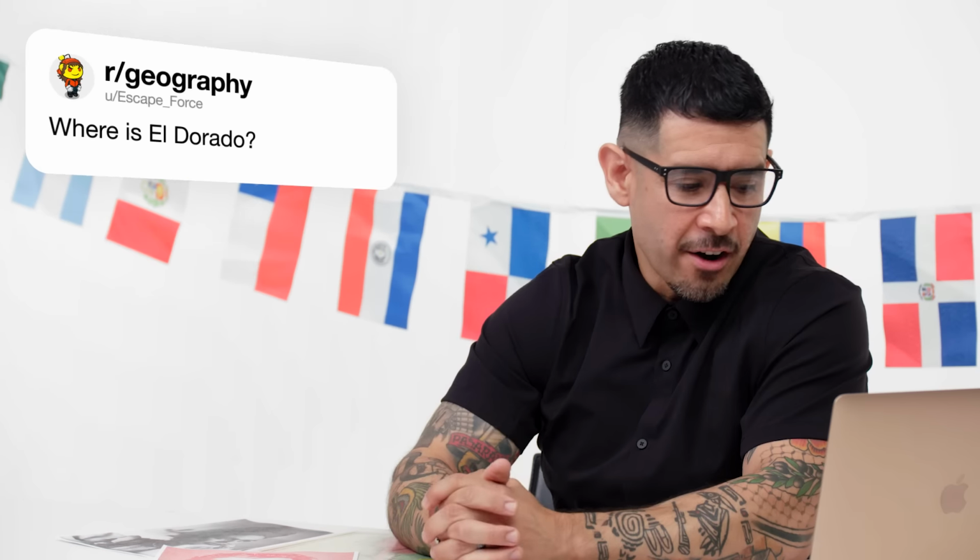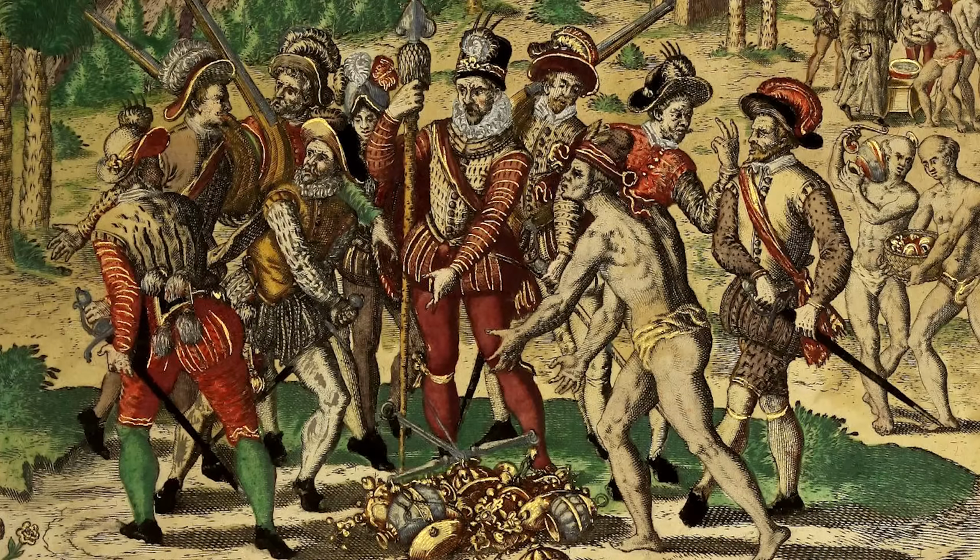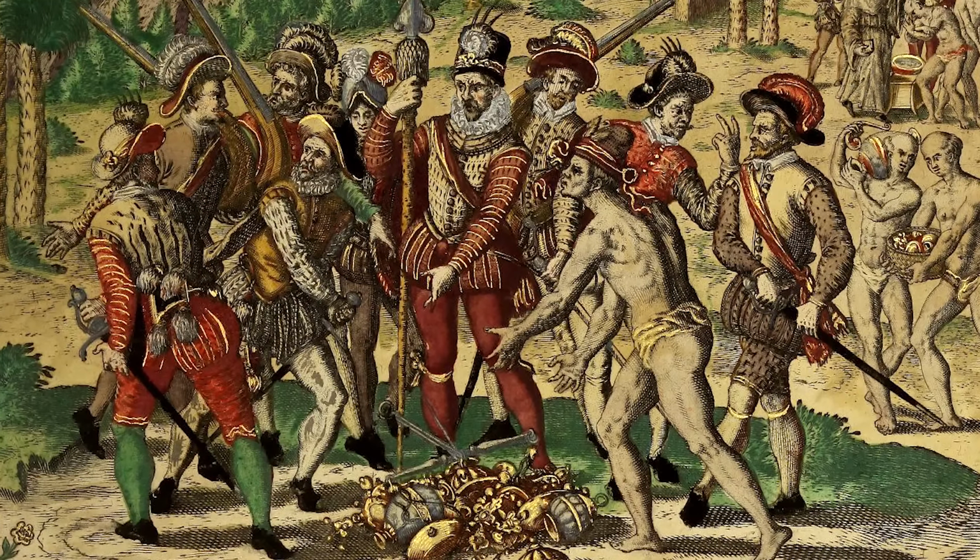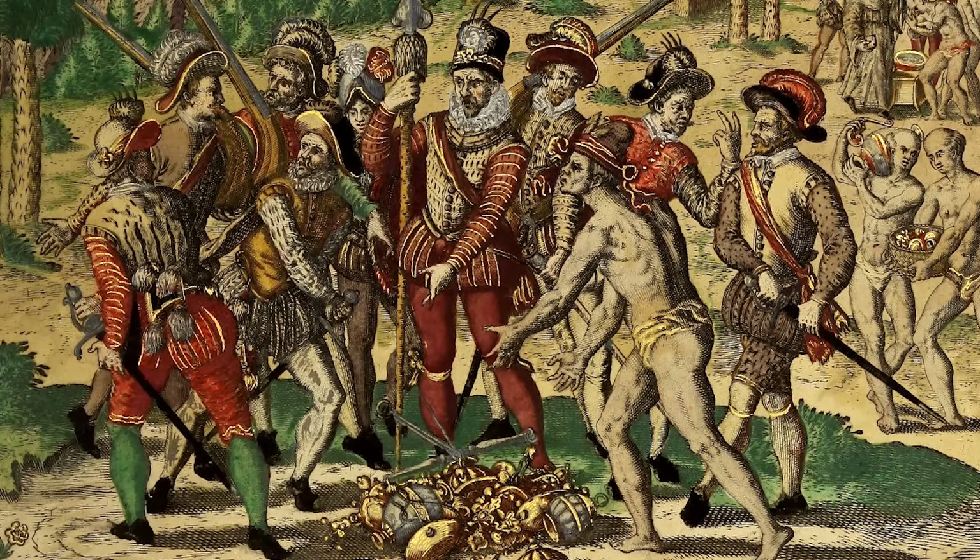Escape_Force asks, where is El Dorado? El Dorado, this supposed city of gold and untold riches, existed in the minds of the Spanish colonizers and conquistadors. What fundamentally drove the myth of El Dorado was how to become wealthy quickly through the acquisition of rich mineral resources, which then would allow them to become nobles.